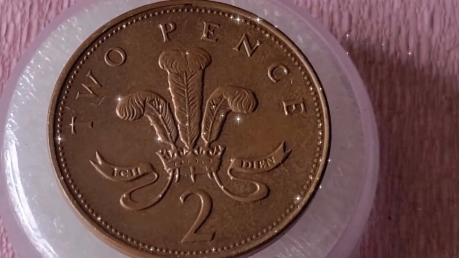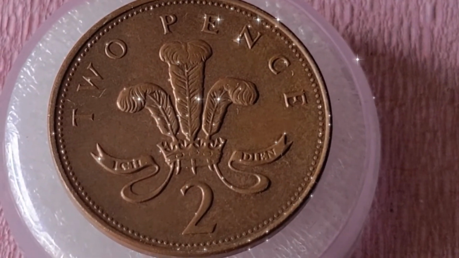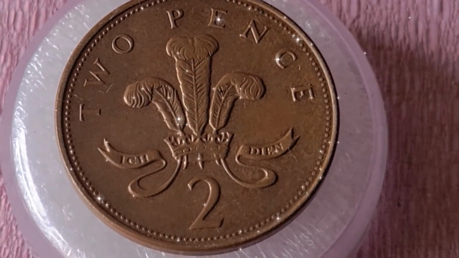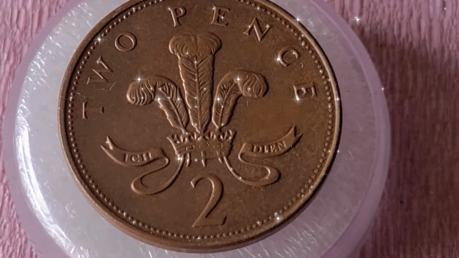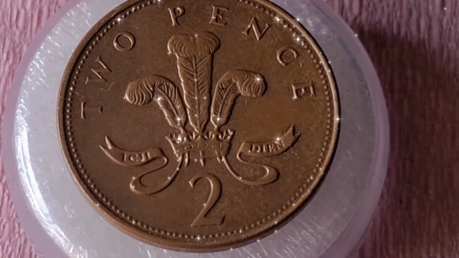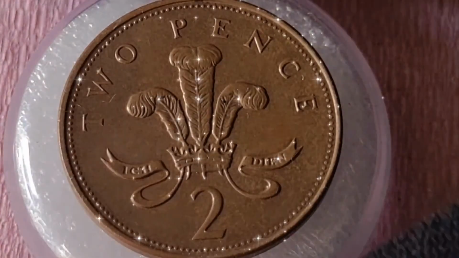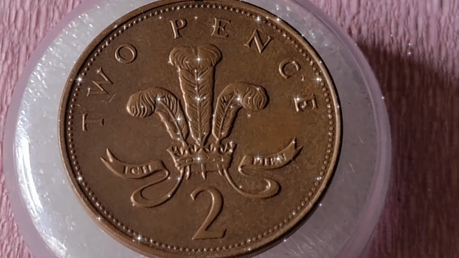In this video, we'll cover everything from the coin's history and production to its rarity, market value, and the potential for it to be a hidden gem in your pocket. Let's dive in. Historical background of the UK 2-pence coin. Introduction to the 2-pence coin. Brief history of the 2-pence coin in the UK. The significance of the coin's introduction in 1971 during decimalization, changes in design and metal composition over the years.